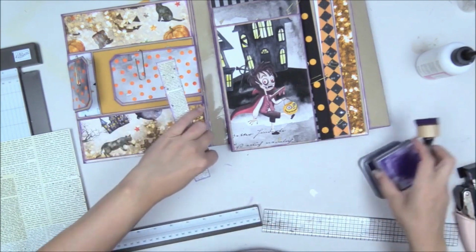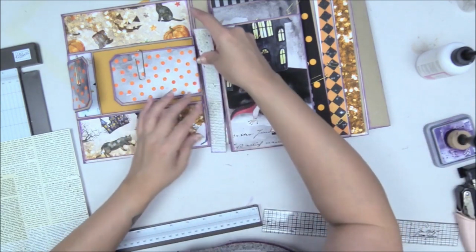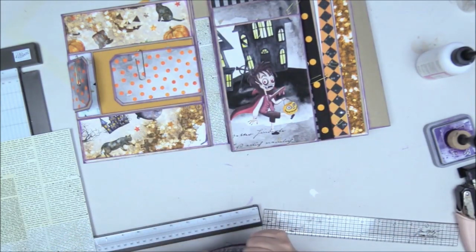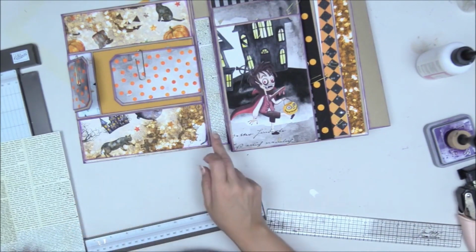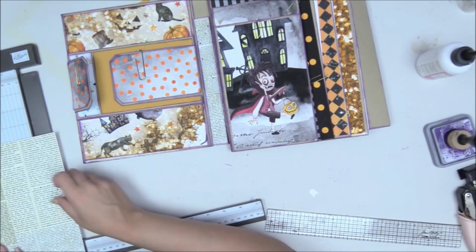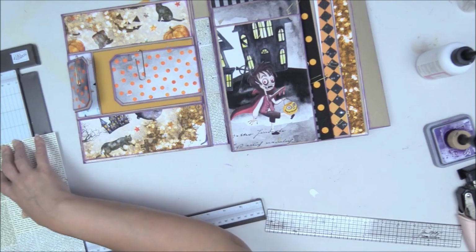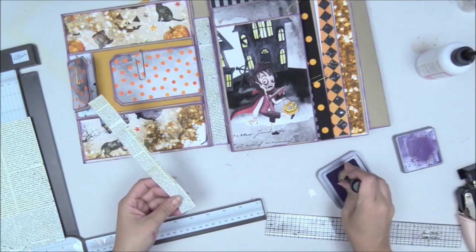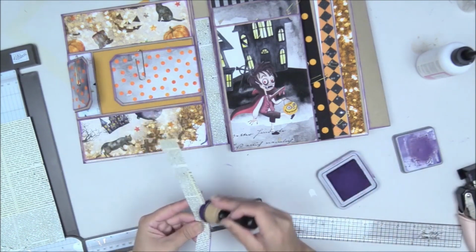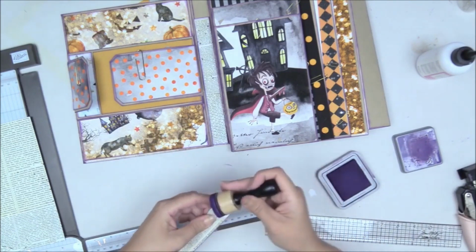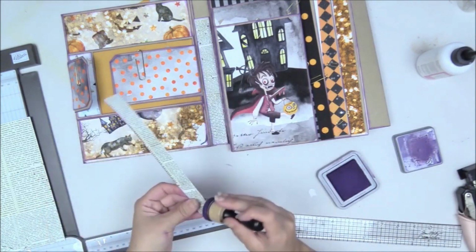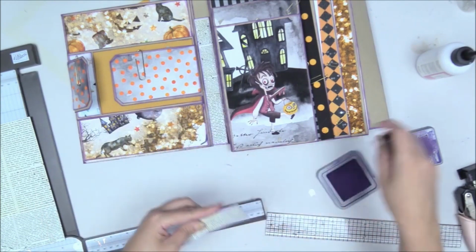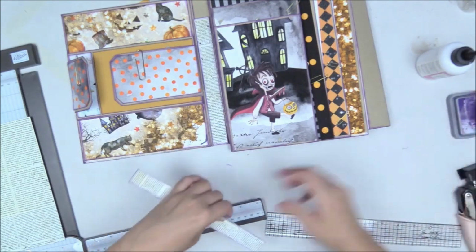So notice this is from the 8x8-inch paper. Oh yeah, I love that. So what I'm going to do is I'm going to cut another piece. Right, I'm going to ink it. I already have it all inked up.